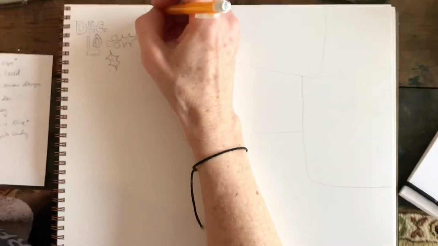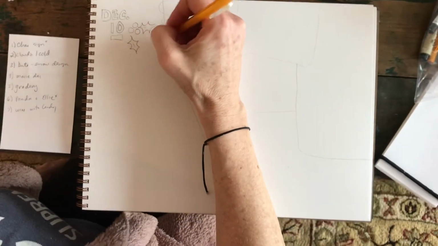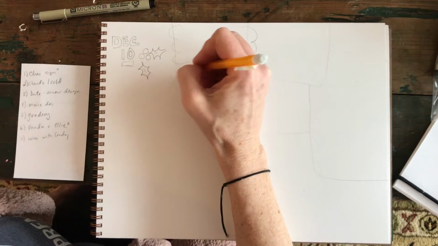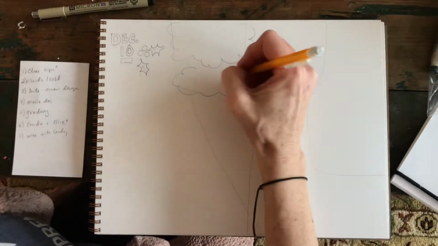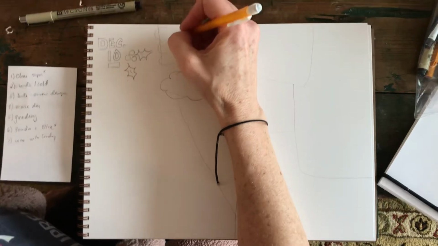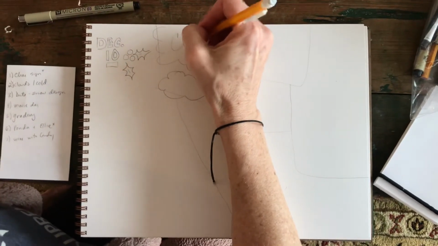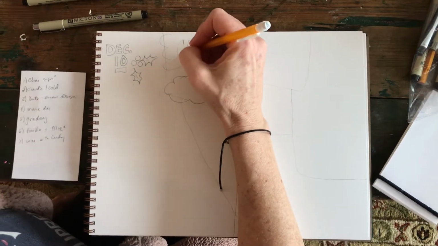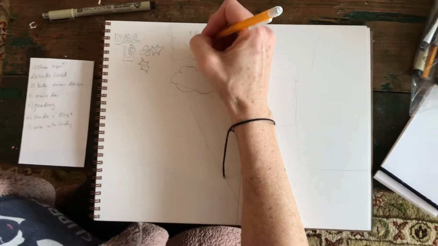I'm also somebody who likes to include details about the weather, just because it helps me track my day. And today happens to be a really cloudy day. So I'm drawing some clouds. And again, I might put some words in there because I love using words and images together. So I'm just sketching out where I want to put my things, and then I'll go back in.